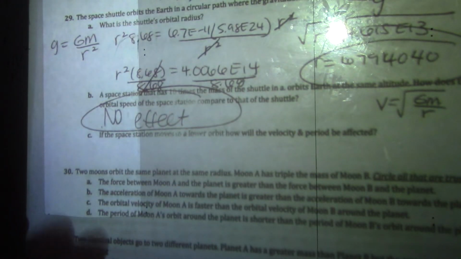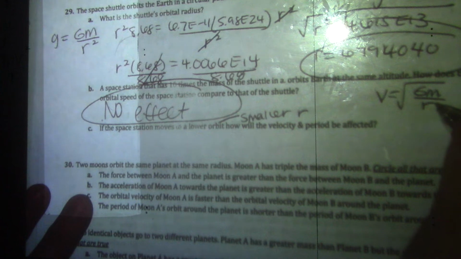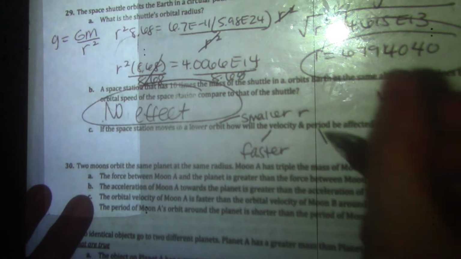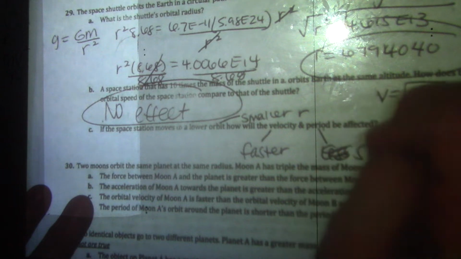If the space station moves to a lower orbit, this is going to be a smaller r. So if I have a smaller r, what's happening to the velocity? V and r are doing opposite things. So if I have a smaller r, this is going to be a bigger velocity. A bigger velocity is just faster, and if it's going faster, it should take less time. It's going faster, so, I guess we could say, a shorter period.